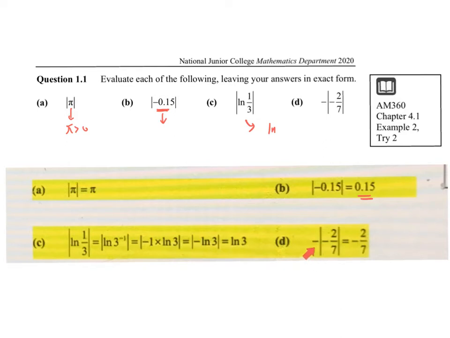And then for D, the negative of negative 2 over 7. Just take note that because the mod here is always positive, this is the negative of 2 over 7.